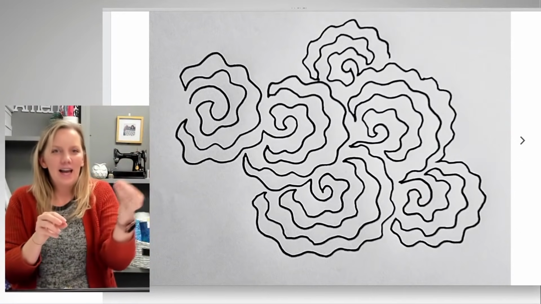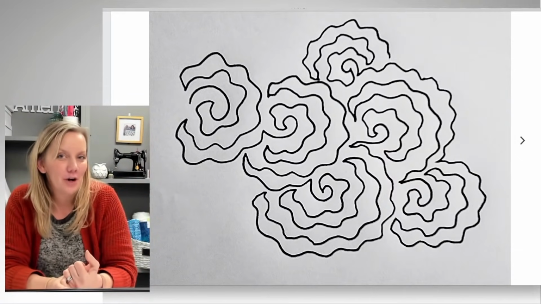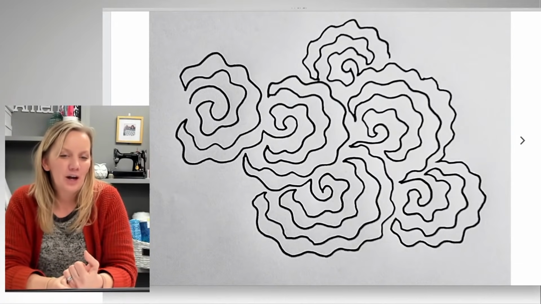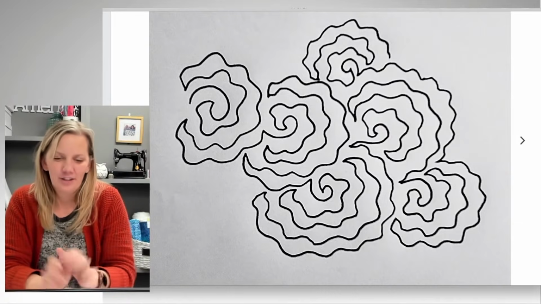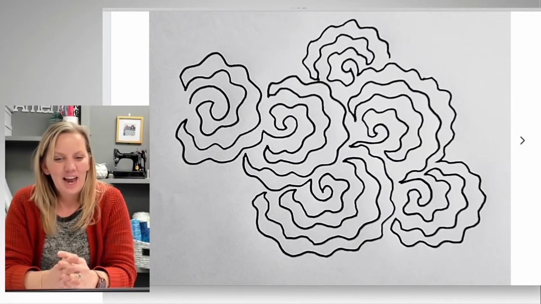Each line of my flower, they don't have to echo each other. In fact, it probably looks better if you don't. It's tricky to echo a line that's that wavy, and the harder you try, the harder it is. So just say, you know what, I'm going to make it completely different and call it good. But again, everything is the same.